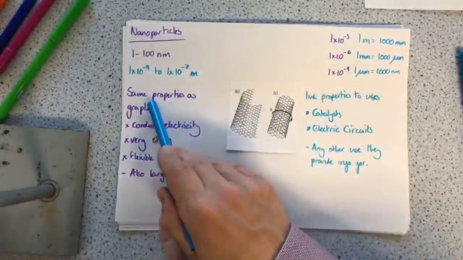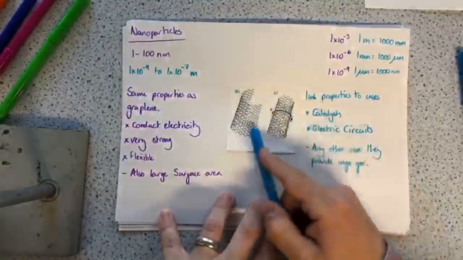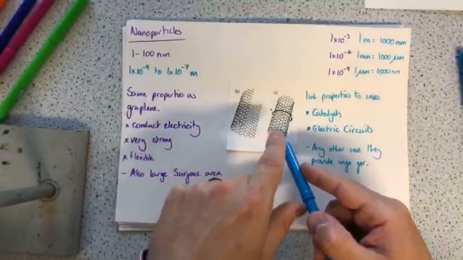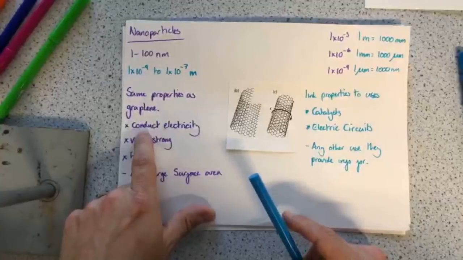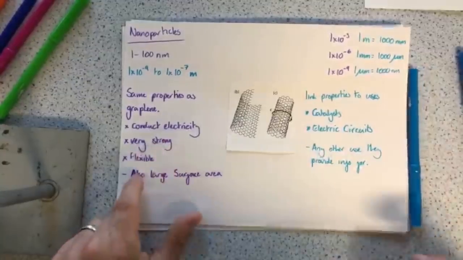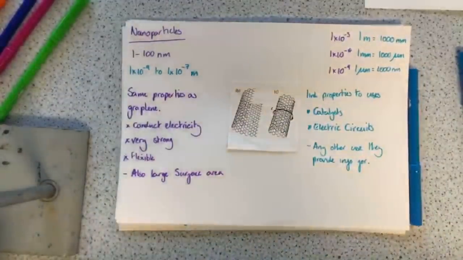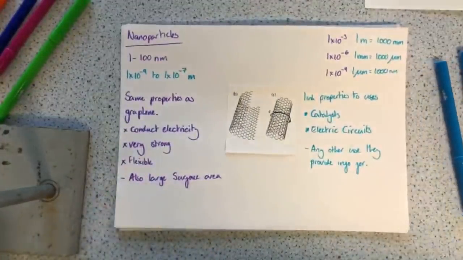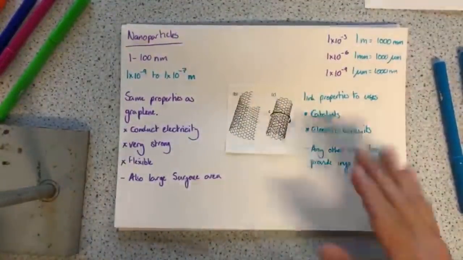It says here, obviously, they have the same properties of graphene because we've got essentially a graphene sheet rolled up into a tube. So they can still conduct electricity. They are very, very strong, just like graphene. They are very flexible, just like graphene, and they have a very, very large surface area to volume ratio, which is absolutely key.